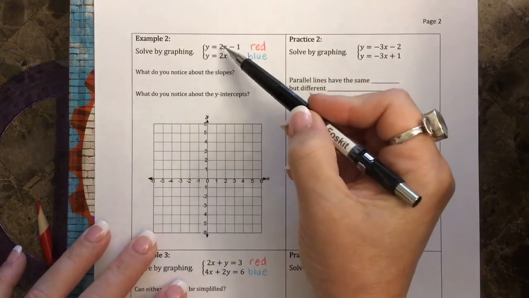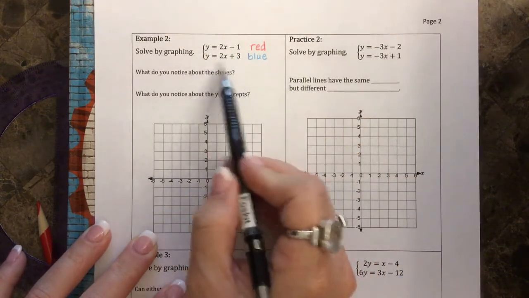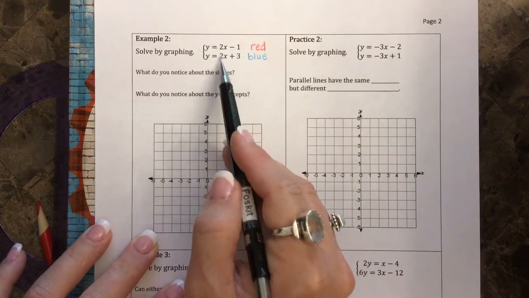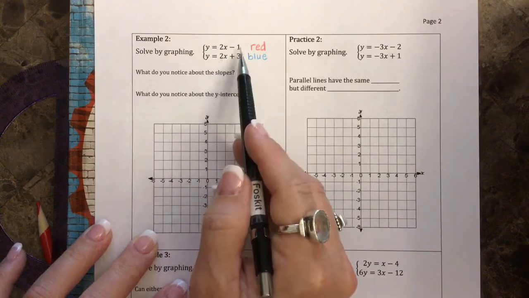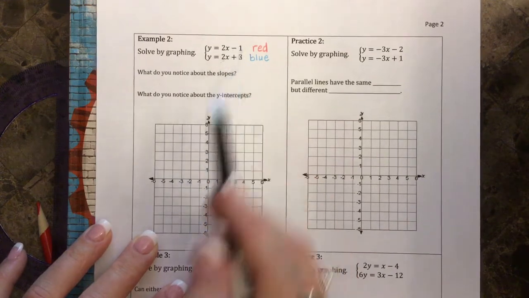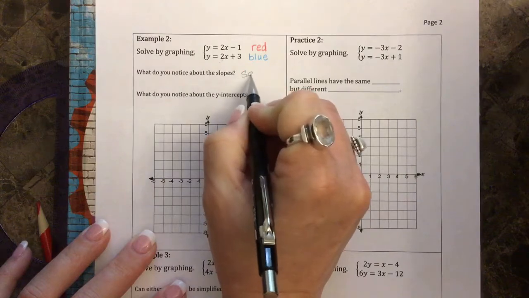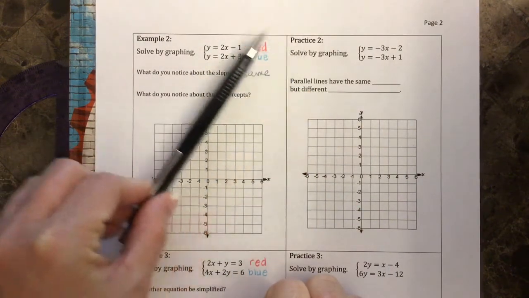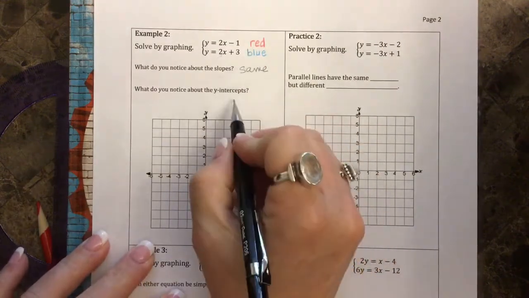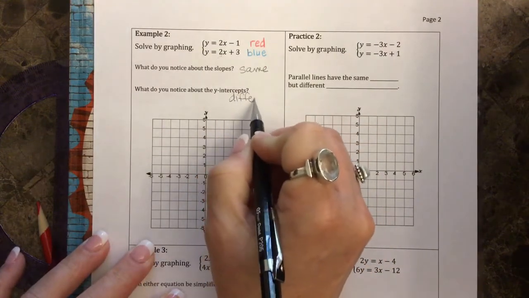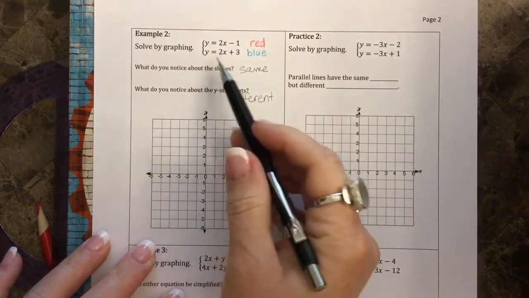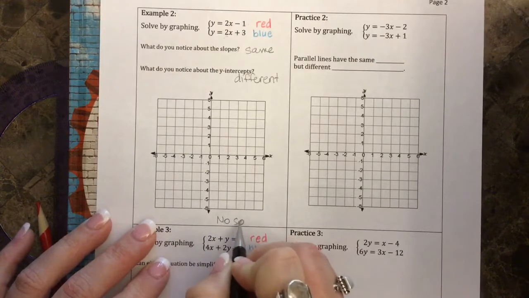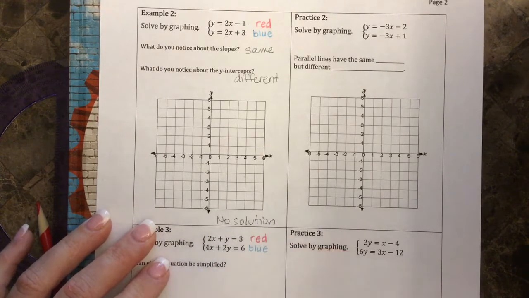So what do you notice about the slope of these 2 lines? Because these 2 lines are written in slope-intercept form, which means you can easily see that they both have a slope of 2, and they both have y-intercepts that are different. So the slopes are the same. In other words, both lines are going to have the same rise over run, but the y-intercepts are different. And so right away, I know that these are parallel lines. So my answer is going to be no solution, but it specifically asks me to graph it.